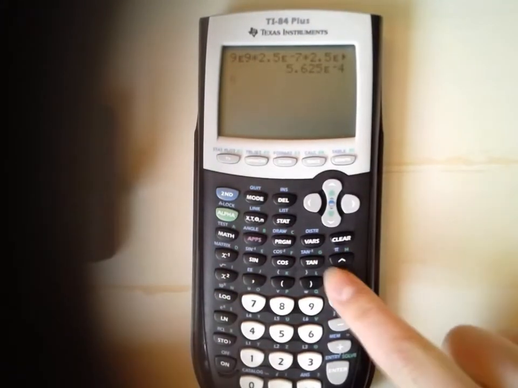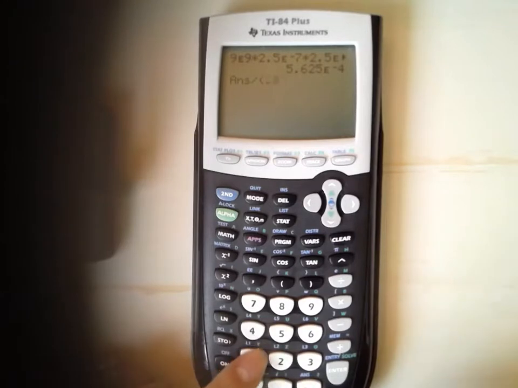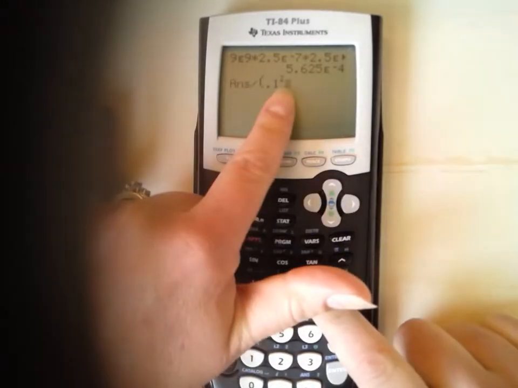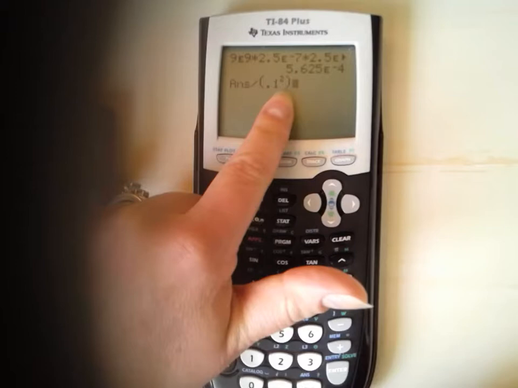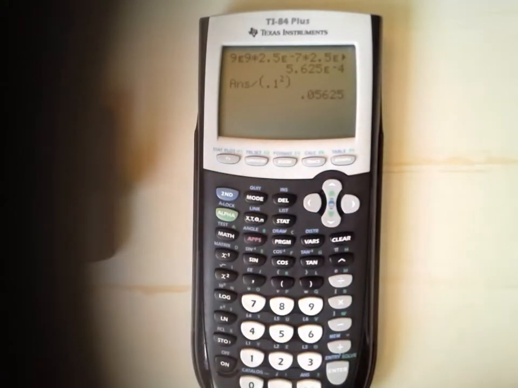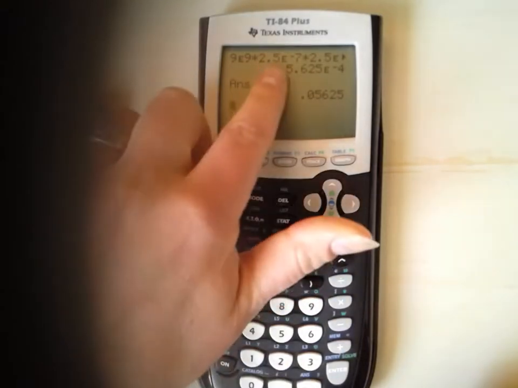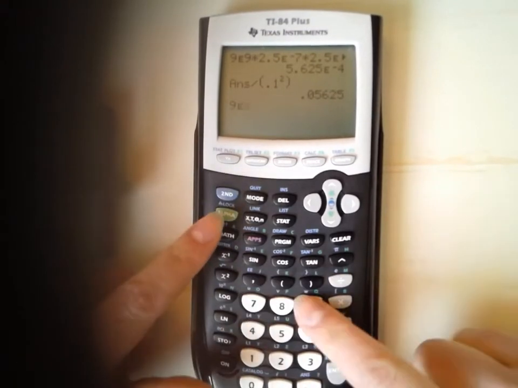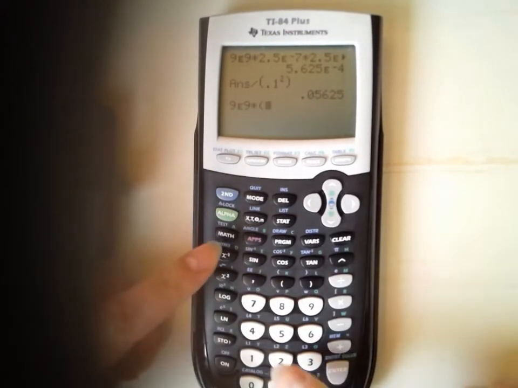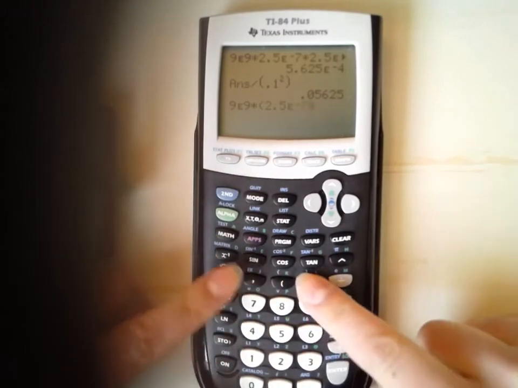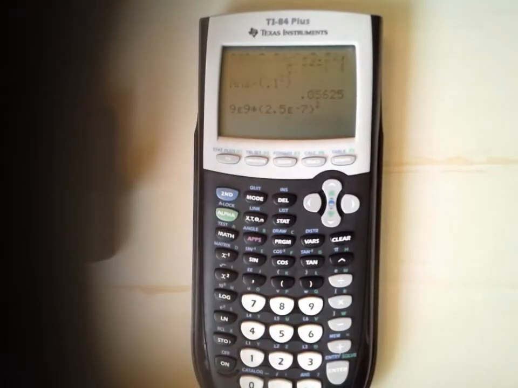Now, you want everything on top to be divided by the distance of 0.1 meters squared. Make sure that the squared goes inside the parentheses as well, so that your calculator is doing the order of operations correctly, so that you can get the correct number. Okay? And if you didn't want to type out the charge twice, instead, I could put it in parentheses and put the squared on the outside. That way, your calculator is recognizing order of operations correctly.